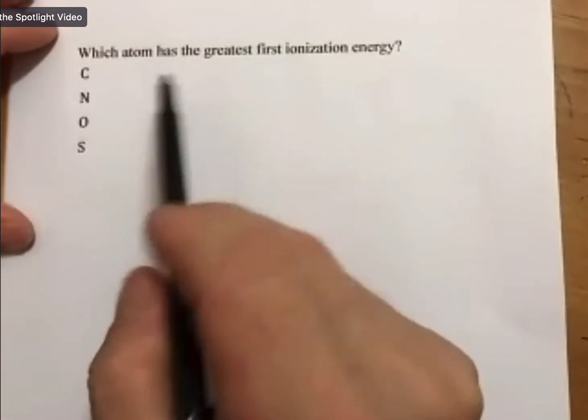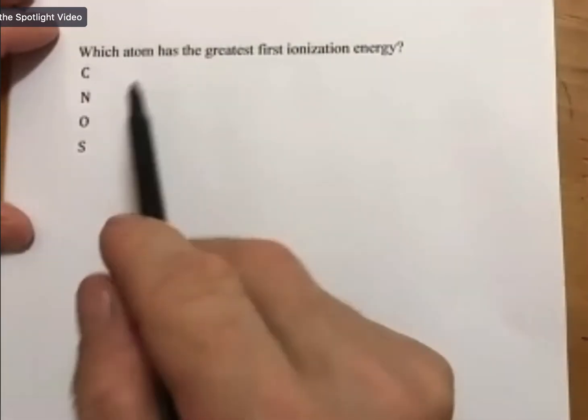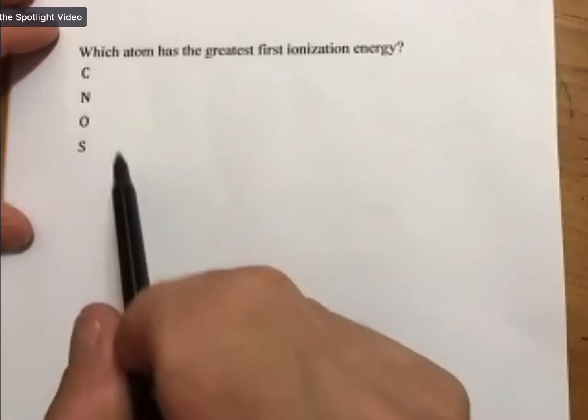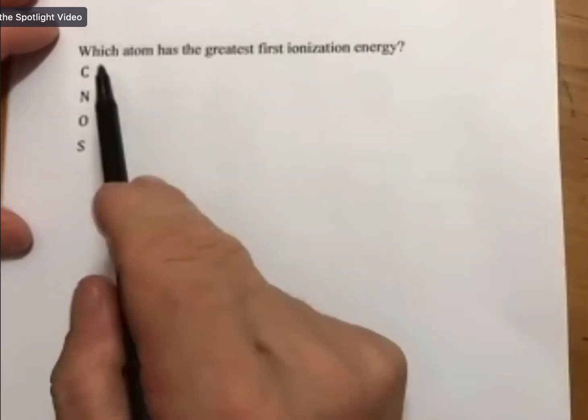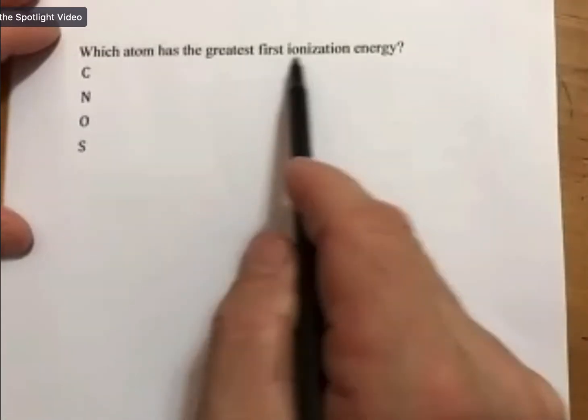We're going to talk about trends in atoms according to the shape of the periodic table. This question says, which atom has the greatest first ionization energy?